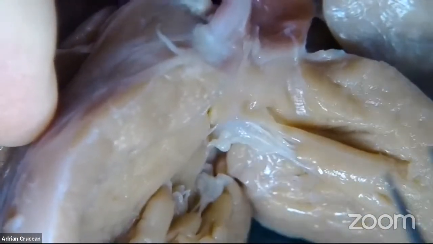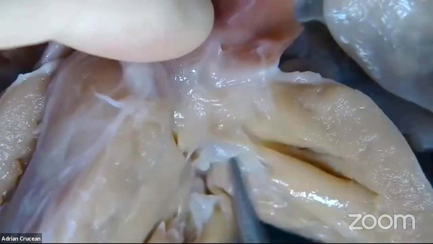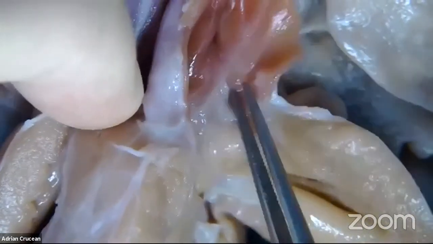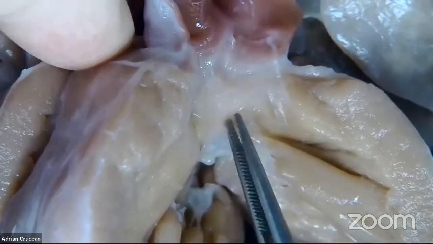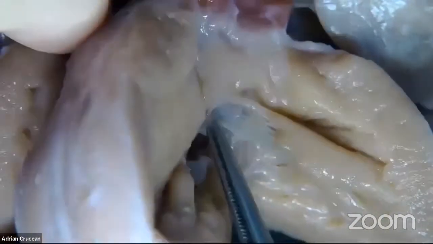So this is the outlet septum. So there is discontinuity between the pulmonary leaflets and the anterior mitral leaflet. As you see, this is a muscular structure. Again, this is not the VSD. The VSD is here.